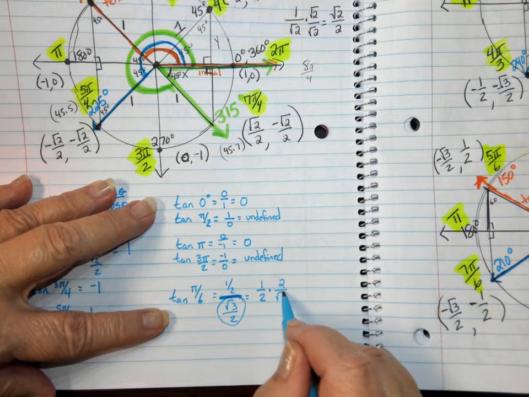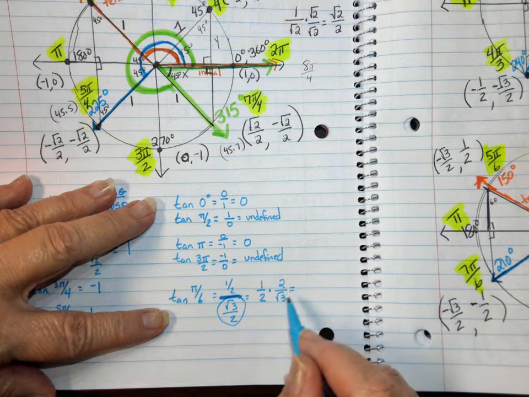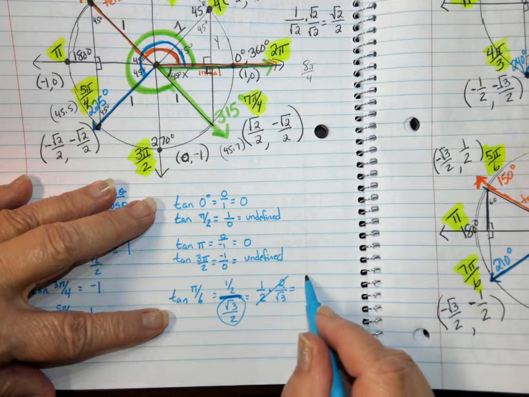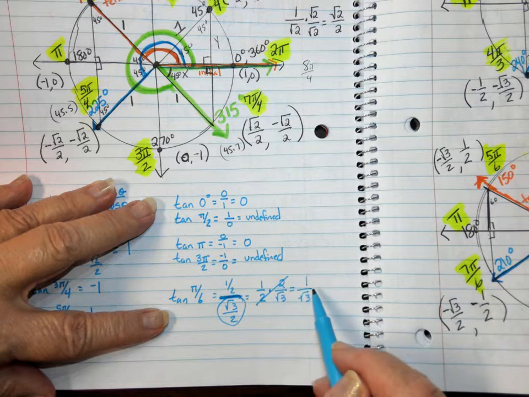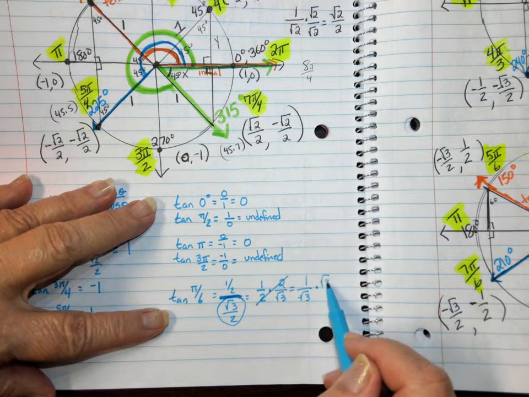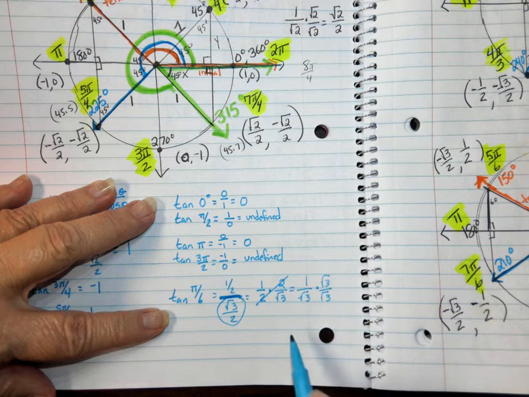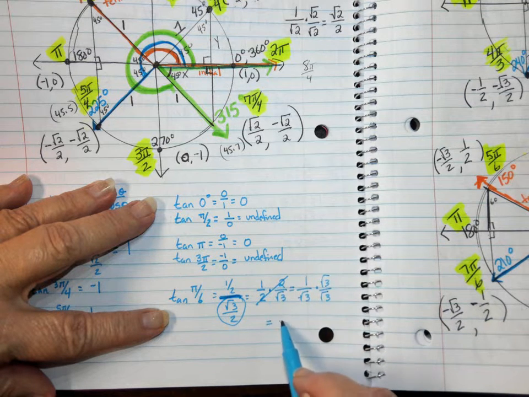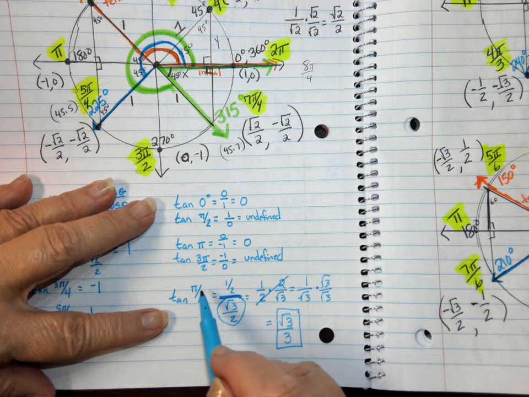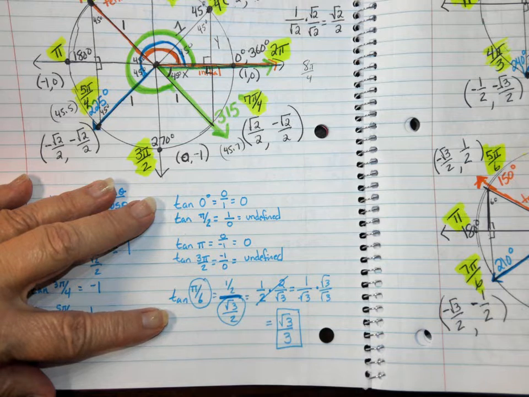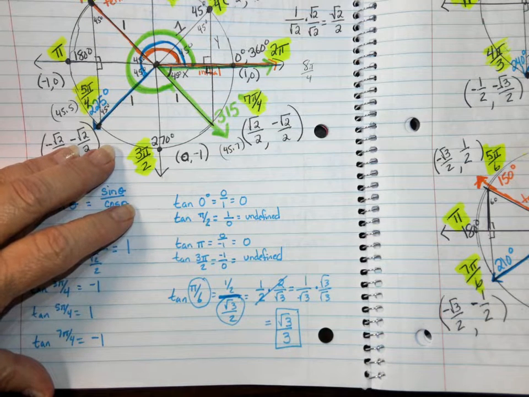That's 2 over the square root of 3. 2 divided by 2 is 1, so that's 1 over the square root of 3. And then I'm going to rationalize the denominator, square root of 3 over square root of 3. So it's going to be the square root of 3 over 3. That's my tangent when I'm on pi over 6.